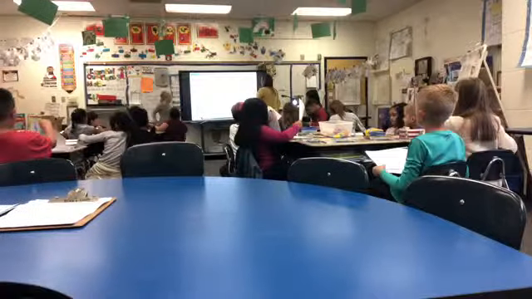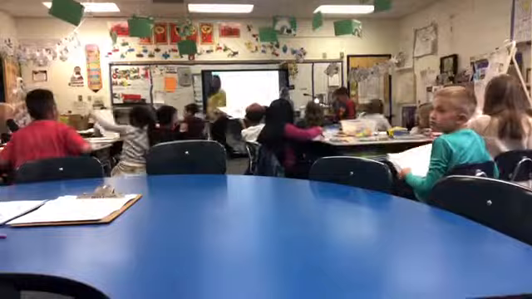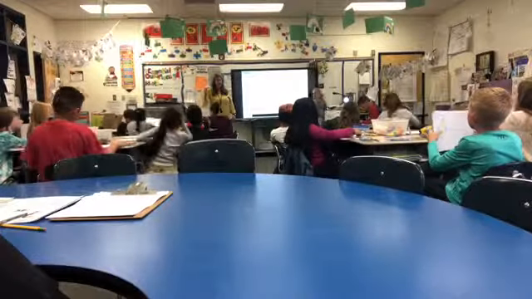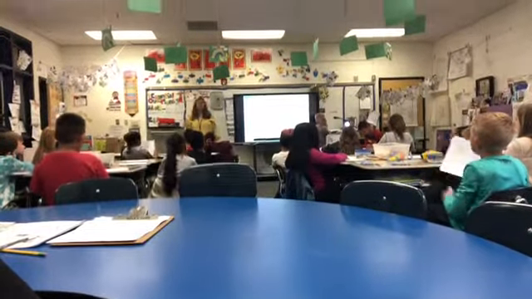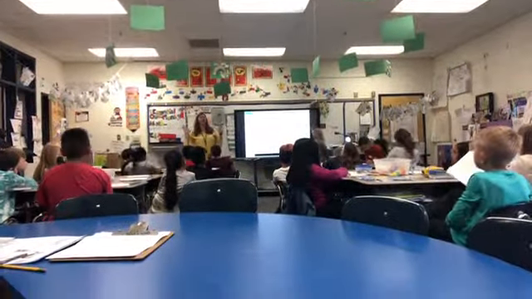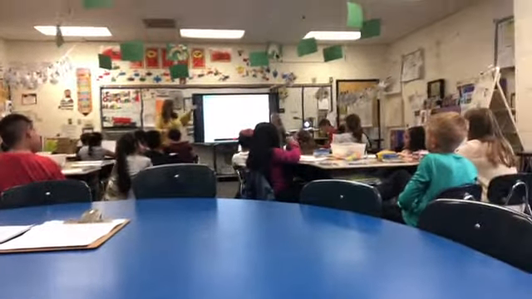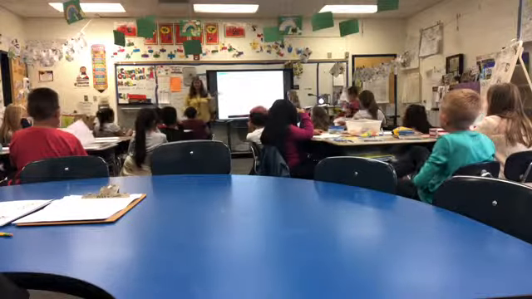Now somebody, I heard the word diamond again. I've heard the word diamond a few times. Let's talk about it. I've heard diamond a few times while you were working, but those students who said diamond quickly said, that's a rhombus. They were able to correct that. Okay, so what shape is this picture? Rhombus.